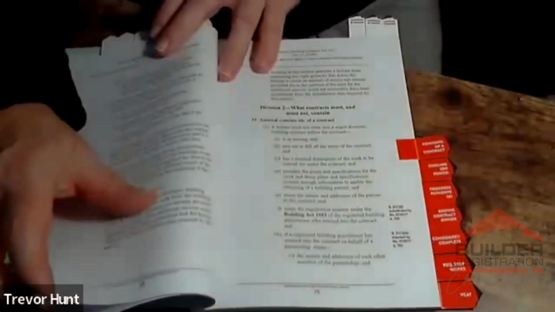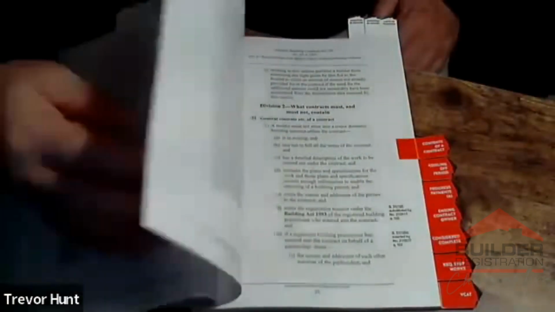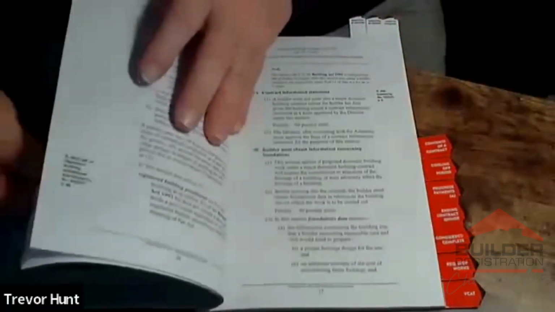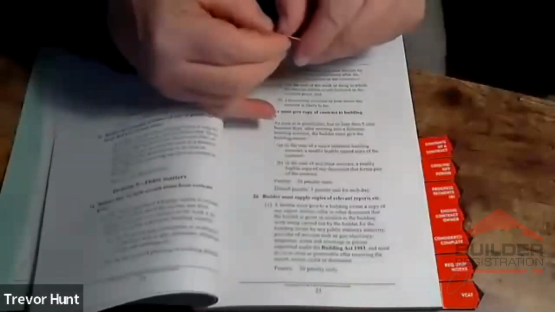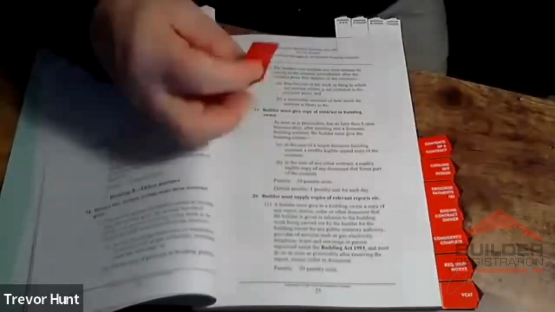After our contents of the contract, we've got our contract to owner, which is section 25. Section 25 tells us that we've got to give a copy of the contract to the building owner, which is page 23, section 25.